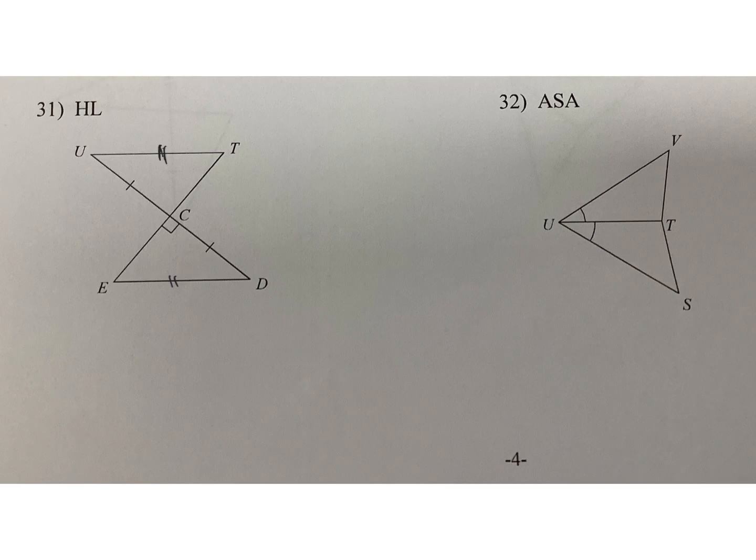So 31, hypotenuse leg. Well, the leg's already marked, so you need to mark the hypotenuse. Make sure you use your hash marks properly. Should be 2 hash marks on each of these. 32, angle, side, angle. Again, mark your reflexive. You have angle, you have your side, and then make sure you mark the right angle. For angle, side, angle, the side has to be attached to both angles. So that's your answer for that, 32.